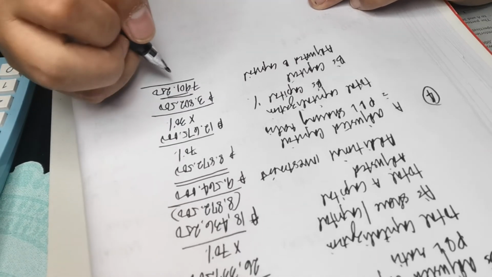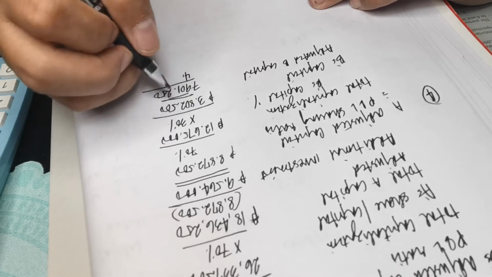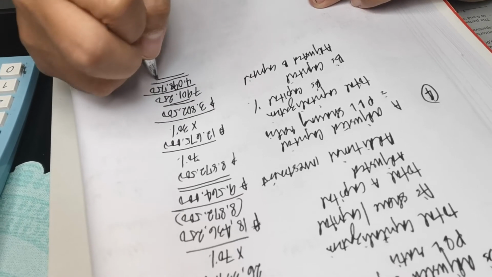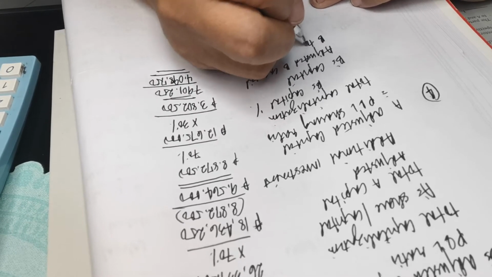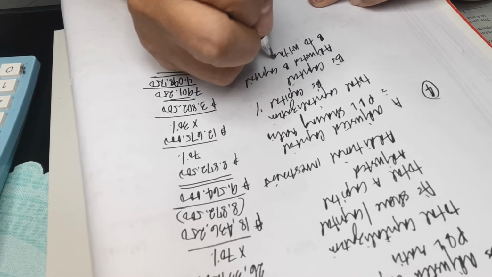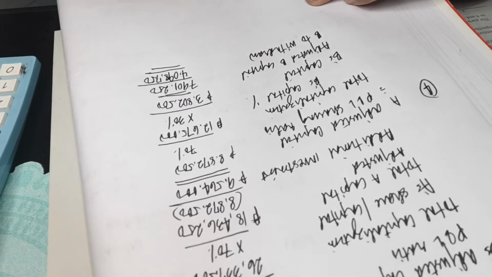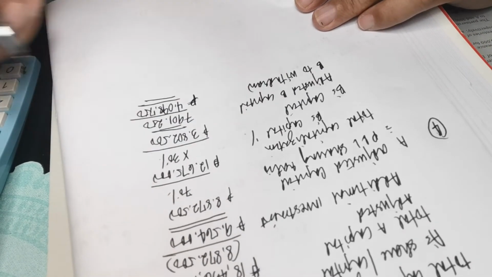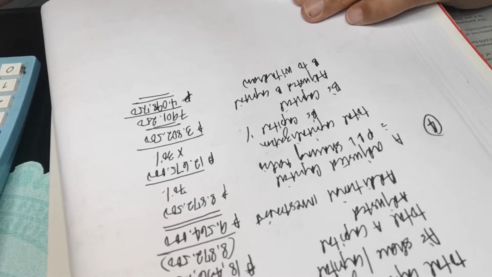So meron pa siyang i-withdraw na 4,098,750. B to withdraw. So, wala siyang additional investment. Mag-withdraw pa siya na 4,098,750. Okay?